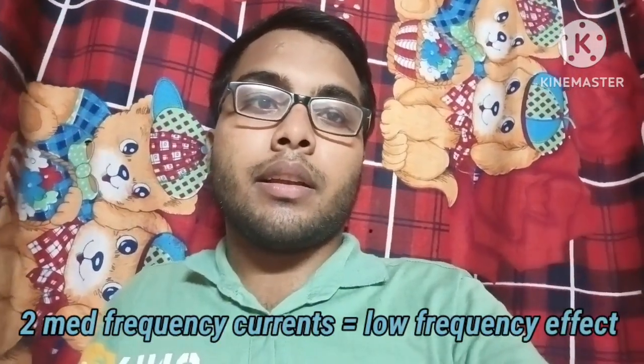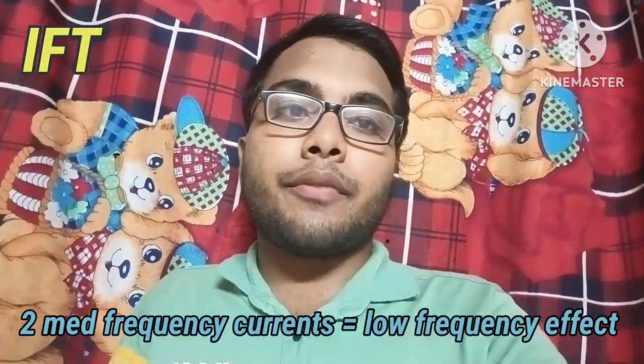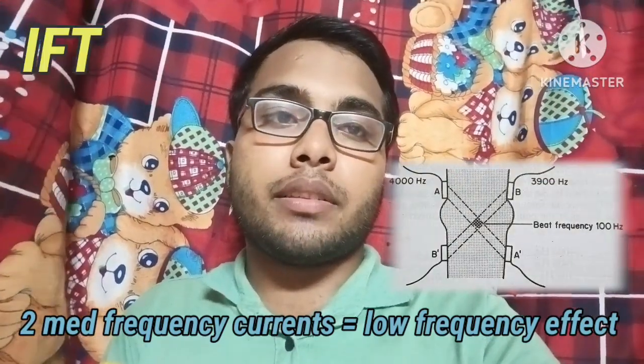After TENS, we will learn IFT. IFT means interferential therapy. It is a form of electrical current where two medium frequency currents are used to produce a low frequency effect. There is an interference effect where the two medium frequency currents cross in the patient's tissues.